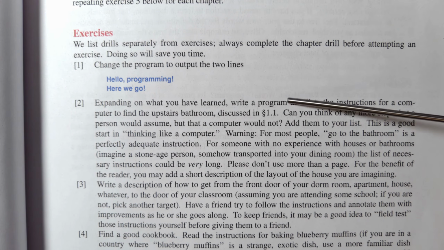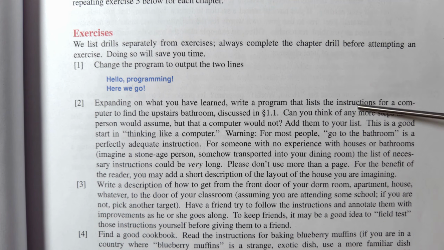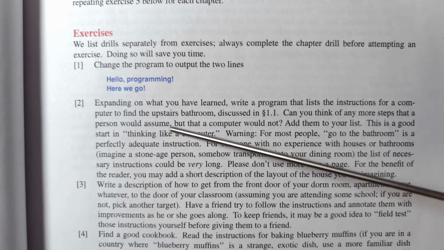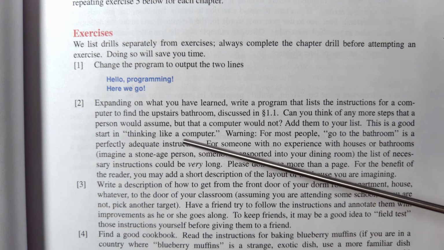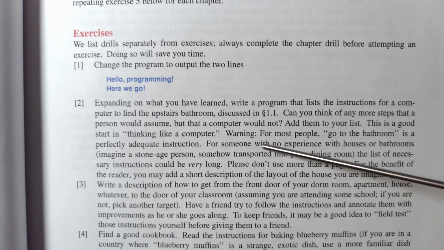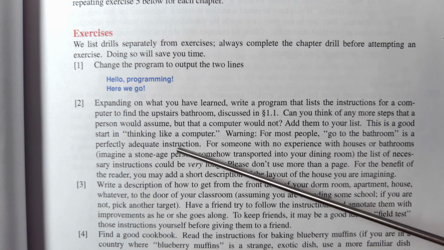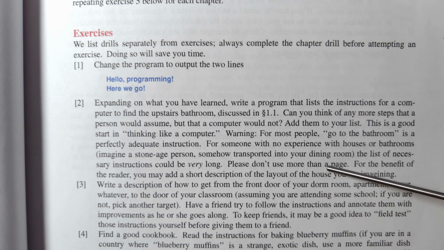Expanding on what you have learned, write a program that lists the instructions for a computer to find the upstairs bathroom. Can you think of any more steps that a person would assume that a computer would not, and add them to the list? Thinking like a computer. For most people, "go to the bathroom" is perfectly adequate instruction. For someone with no experience, a house is a bathroom. I repeated some of this. Please don't use any more than one page. Okay.